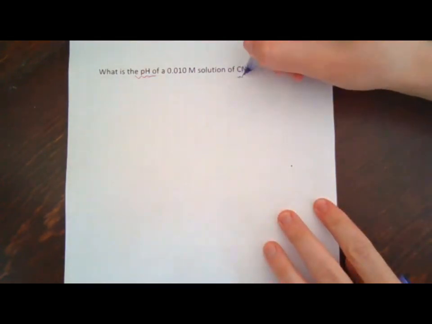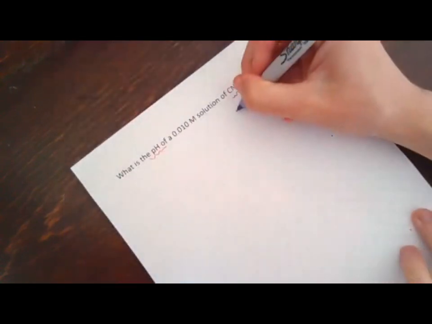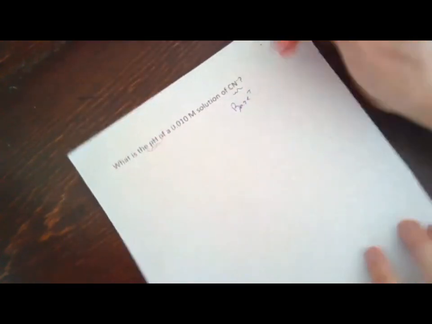That's always going to be a description of what this solution looks like once I reach equilibrium, once the reaction happens. So what we want to think about is, what is CN minus, what is cyanide going to do in water? Is it an acid? Is it a base? This can't be an acid because there's no hydrogen in there. So the question would be, is it a base? Because it is an anion, chances are it's going to be a base.